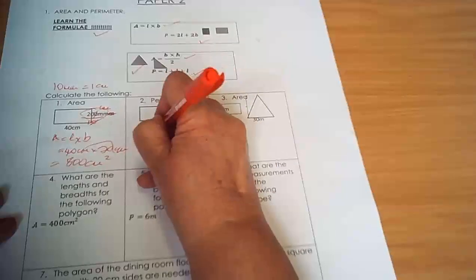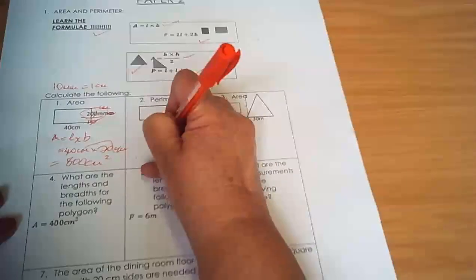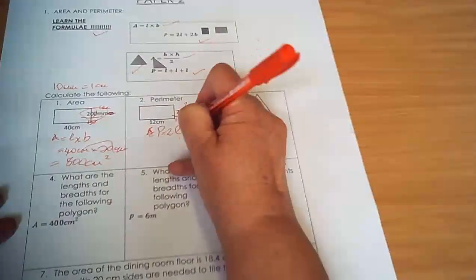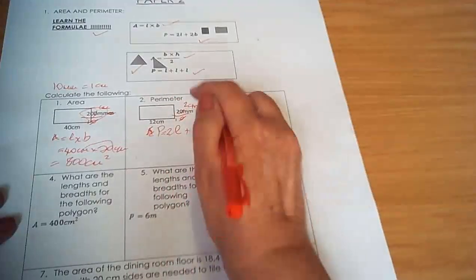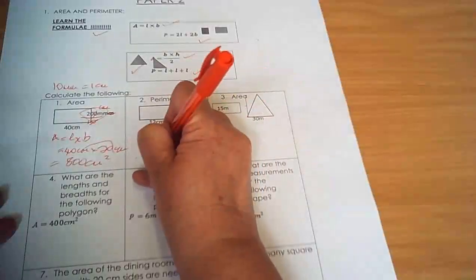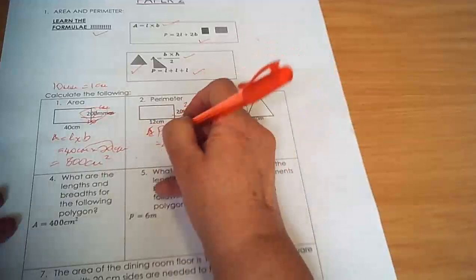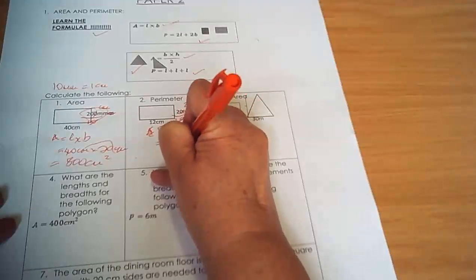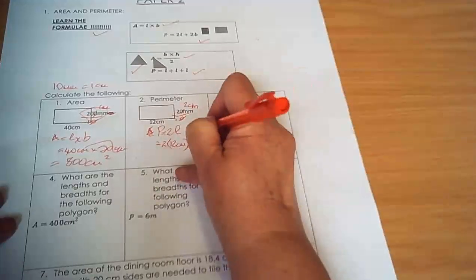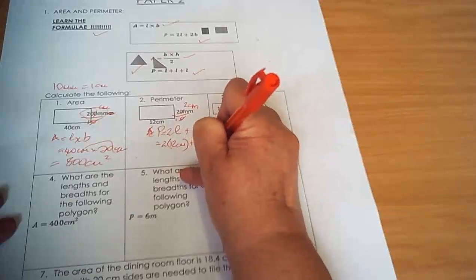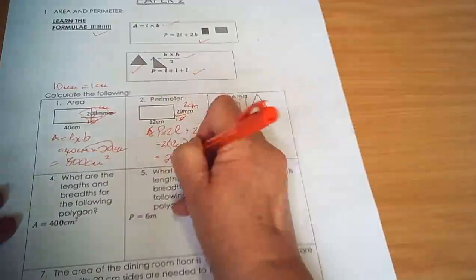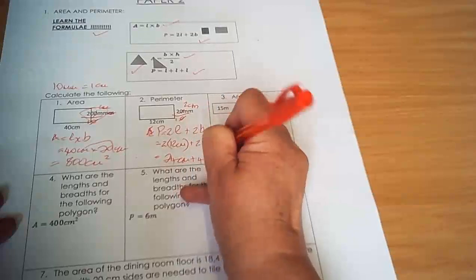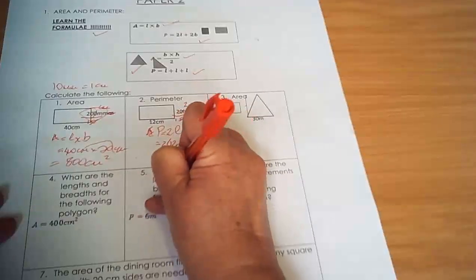Perimeter equals 2L plus 2B. 2 times the length plus 2 times the breadth. So I say 2 times, what is the length? 12 centimeters plus 2 times 2 centimeters. And that gives me 24 centimeters plus 4 centimeters. And that is 28 centimeters.